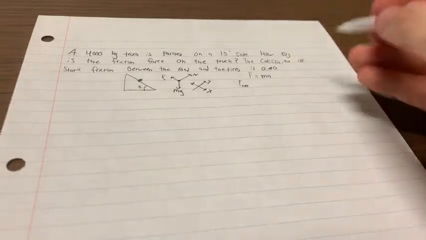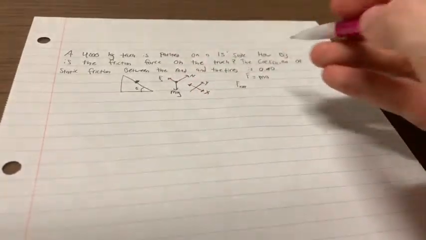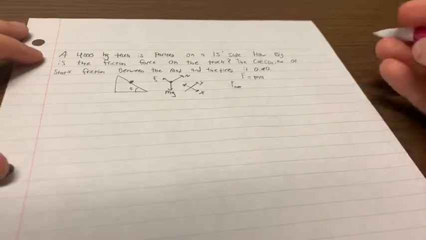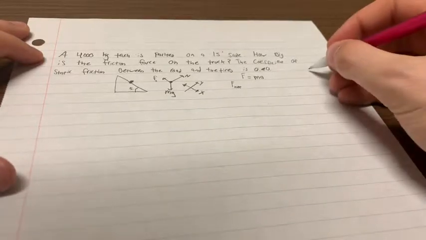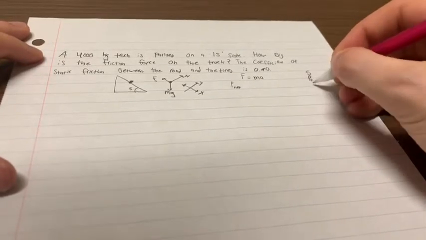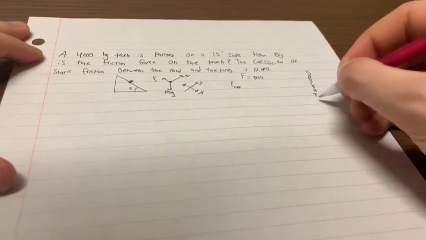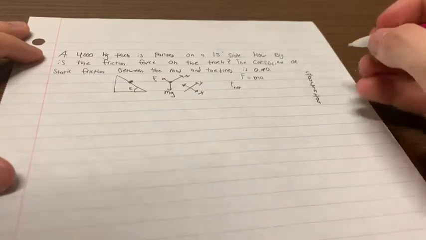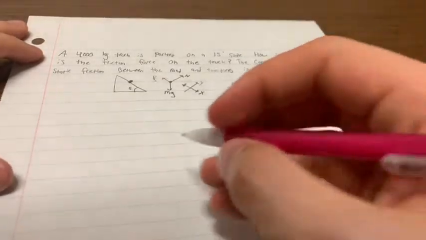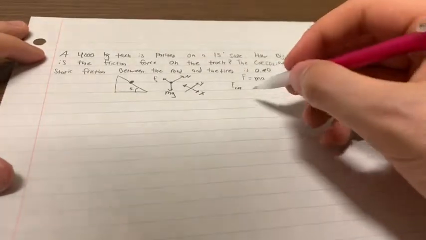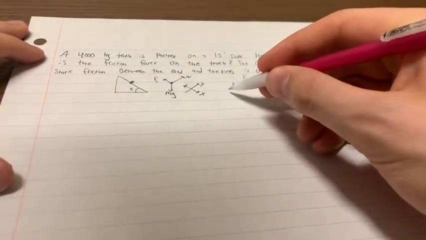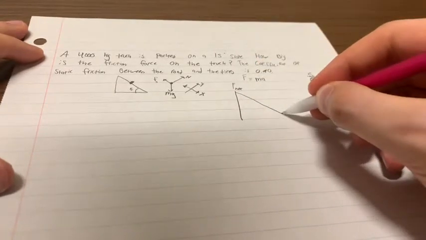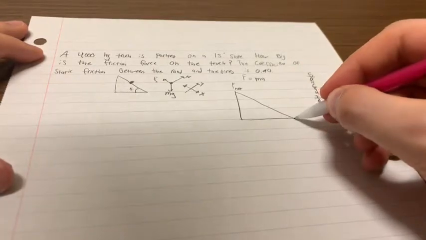Now, this would be easy to solve, except it's at an angle here. So we need to find what trig identity we need. So this is SOHCAHTOA. We need to find whether it's sine, cosine, or tangent. The way we can do that is this. Let me see if I can get on the camera there. Okay, so I'm just going to draw this triangle, but a little bit larger, so it's easier to see what I'm going to do.